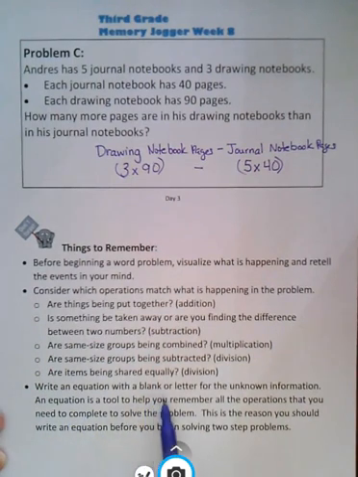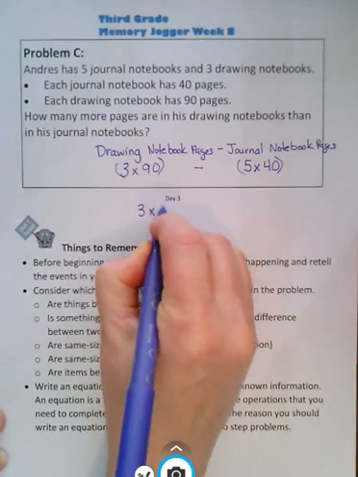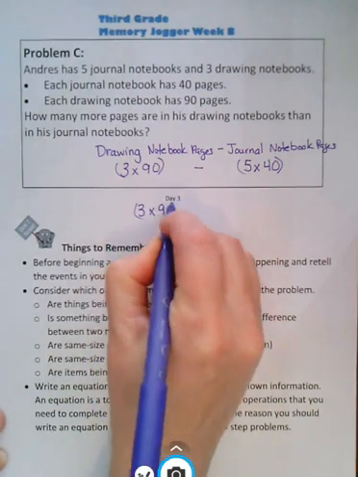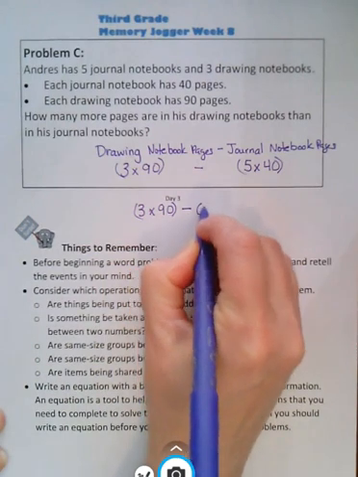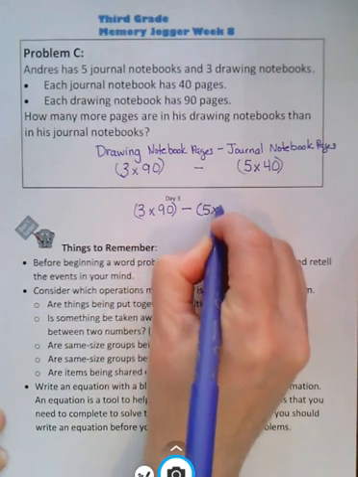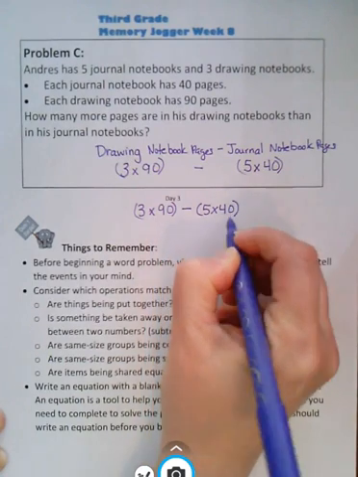Write an equation with a blank or a letter for the unknown information. An equation is a tool to help you remember all of the operations that you need to complete to solve the problem. This is the reason why you should write an equation before you begin solving a 2-step problem. We know that we're going to have 3 times 90. I'm using parentheses to say do this part together. And we're going to subtract the journal notebook pages, which is 5 times 40.